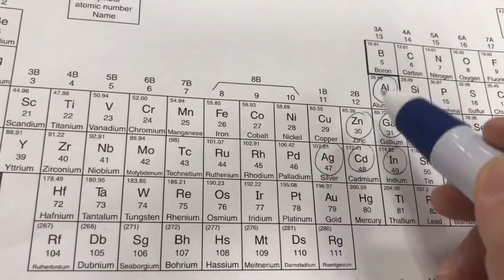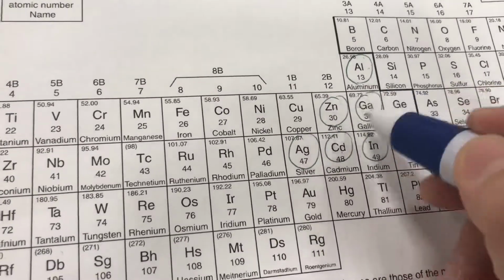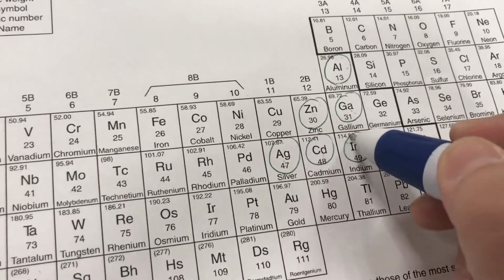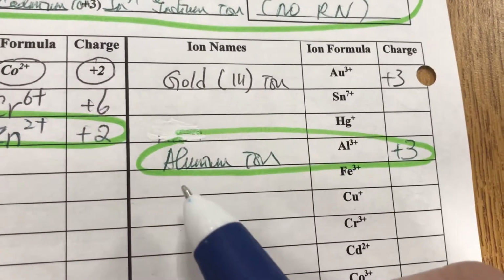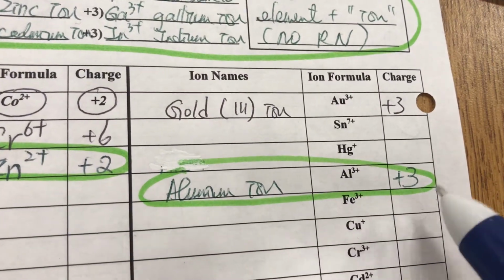And Al 3 plus, again, Al is one of the 6 that I circled, so it means it only has 1 charge. And what's the charge? It's 3 plus because number 1, number 2, number 3. So we write down aluminum ion without the Roman numeral. It's a green pen. Aluminum ion is a plus 3 charge.